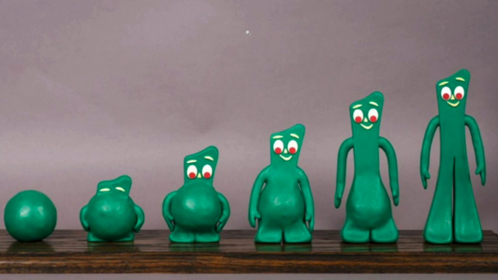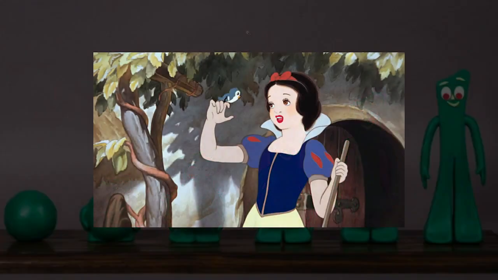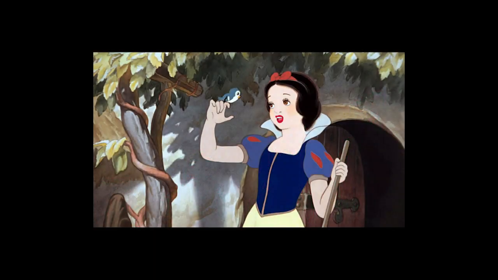And if you go back to the early films, Snow White being the first feature-length animated film, that was made in the 30s. It's pretty amazing, the quality of that. And when you think about the amount of work that went into drawing each and every one of those frames, and then painting each and every one of those frames, and then photographing each and every one of those frames.